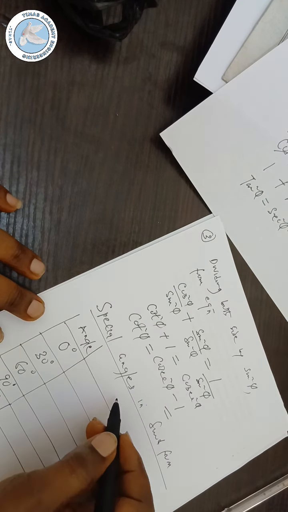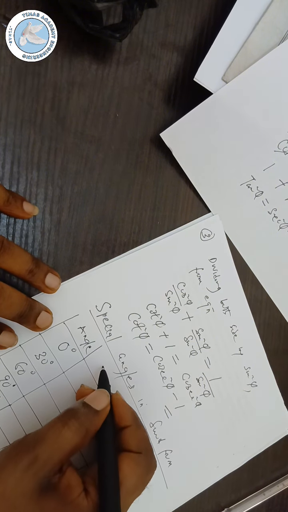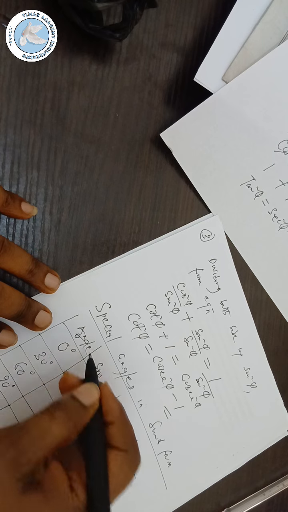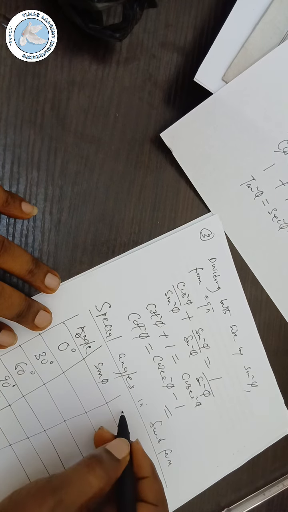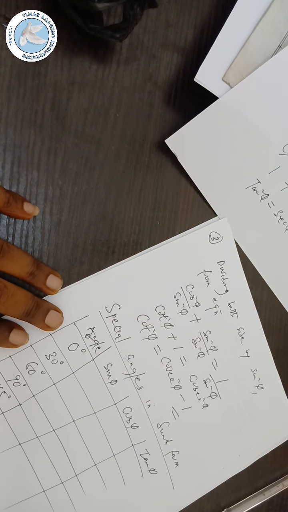So we can look for these angles in the sine function, assuming this is theta, sine theta, cos theta, and tan theta.